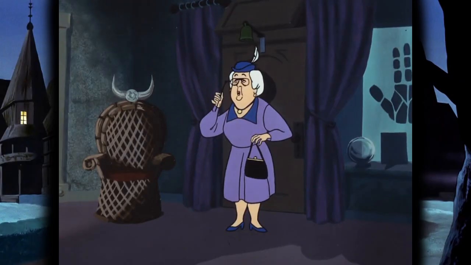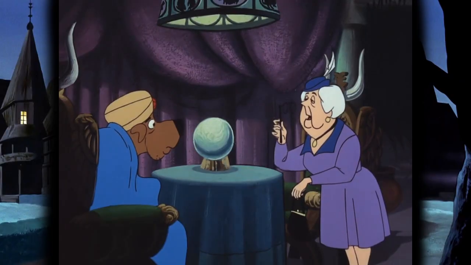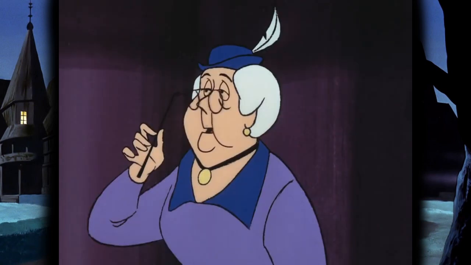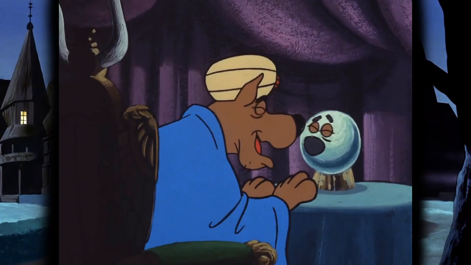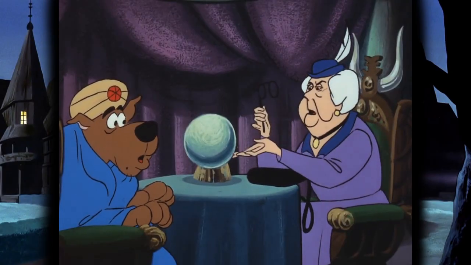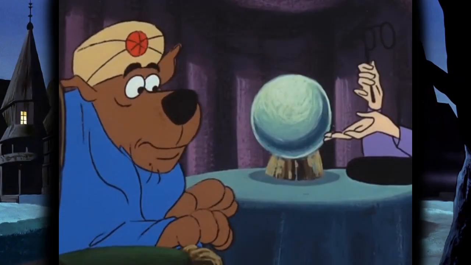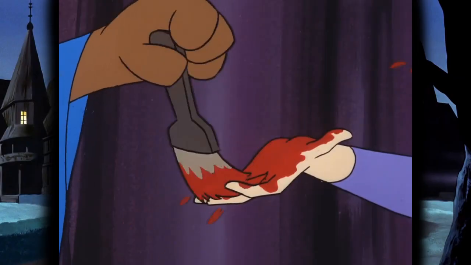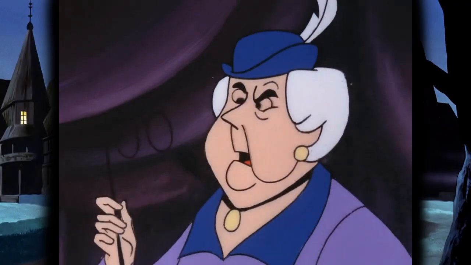A customer enters the shop, so as to not seem suspicious, Scooby poses as the fortune teller himself, with Shaggy passing as the voice. What do you see in the crystal ball? My reflection. But she doesn't like what she eventually hears. I want my palm red. Yes, ma'am. You did say red. How dare you!